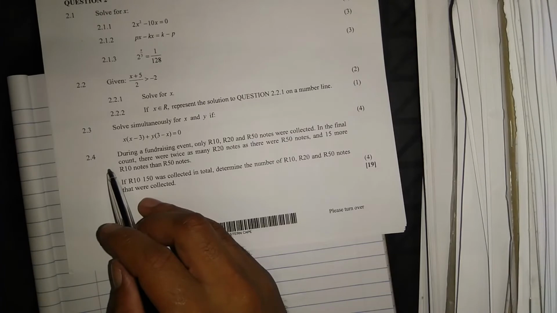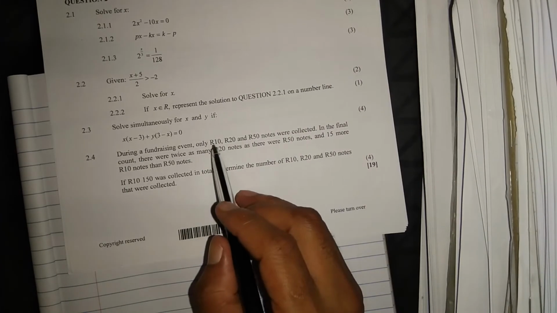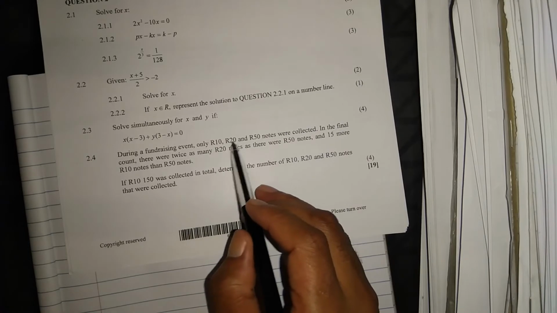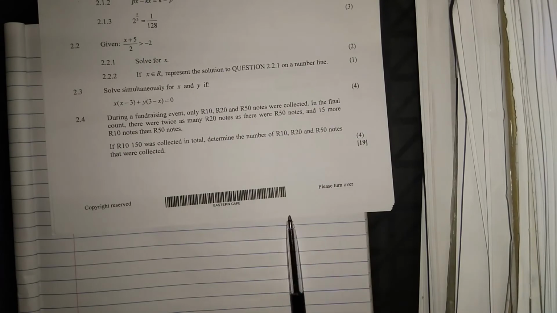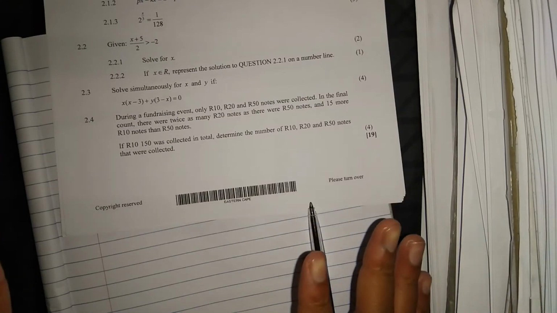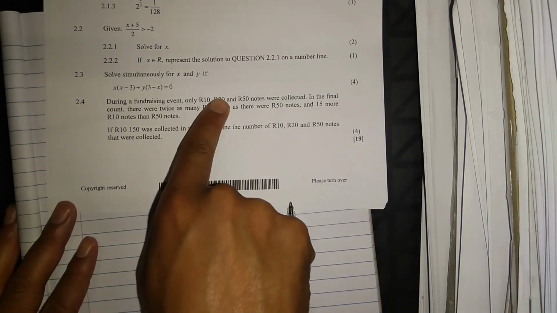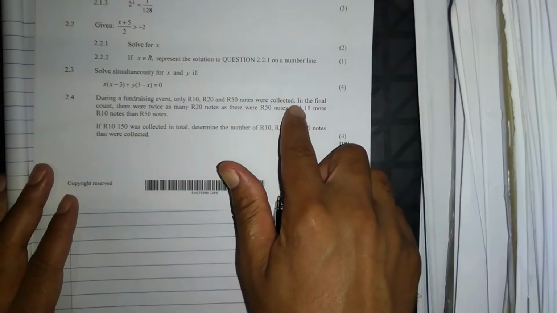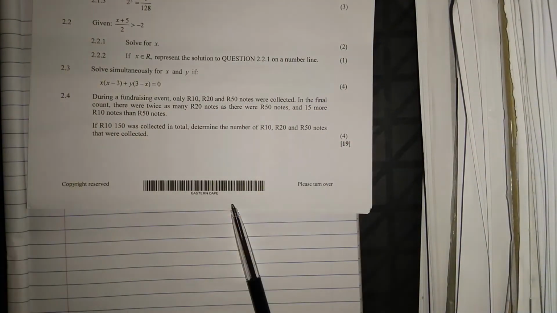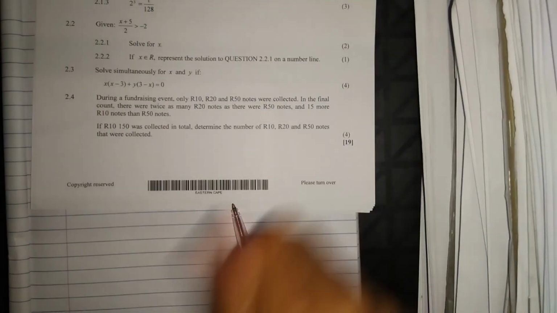Now for the last question, 2.4. This is a word problem, but during a fundraising event, only 10 rand, 20 rand, and 50 rand notes were collected. So during this fundraising, people donated that money, and you find that some came with 10 rand notes, some came with 20 rand notes, some came with 50 rand notes, and there are no coins donated. It's only these notes 10, 20, and 50. Therefore, after that fundraiser, in the final count, they have finished collecting the money, now they are counting the money.